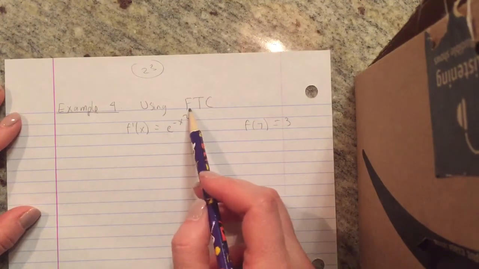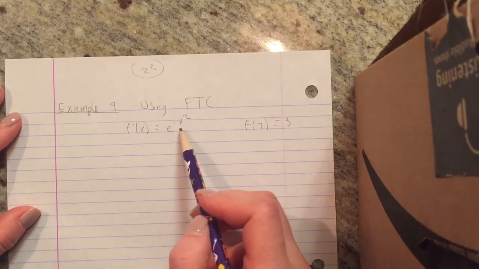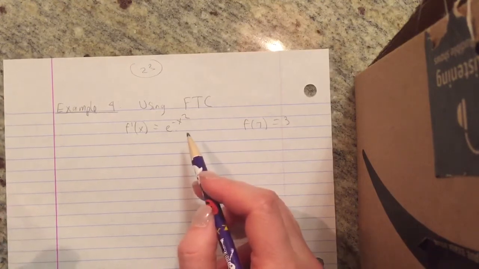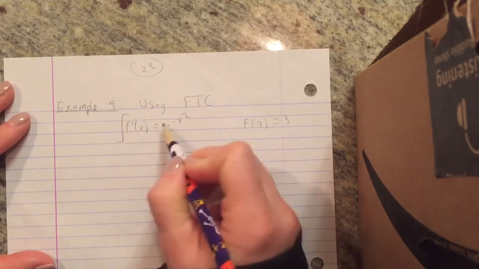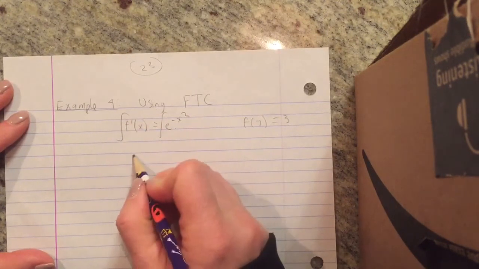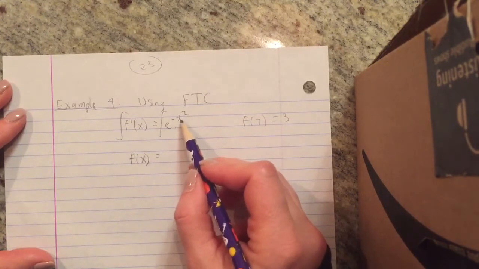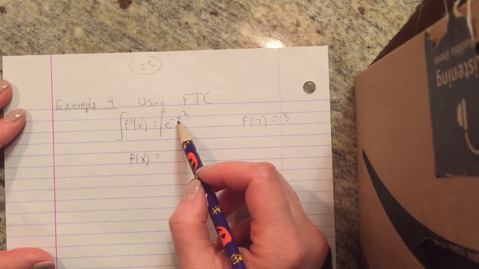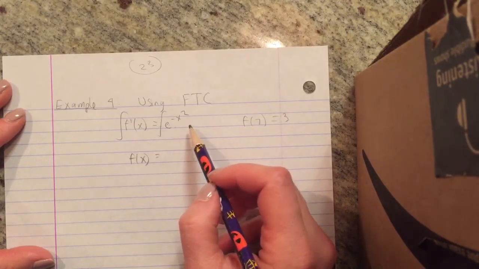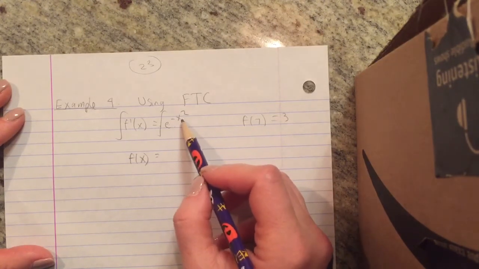Sometimes you have to use the fundamental theorem of calculus to solve a differential equation if you can't find the antiderivative. Here I have some derivative equals some function, and I want to find the original. That's like all the other ones we've been doing. The problem with this one is that when I take the integral of both sides, the integral of f prime of x is just f of x. But there's no antiderivative of e to the negative x squared. There's no way to perform this operation of taking the integral of this. There's just no function that has e to the negative x squared as its derivative.